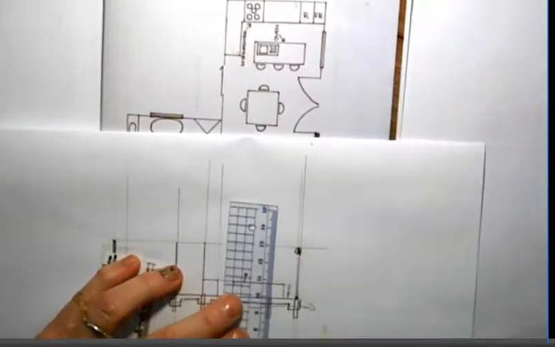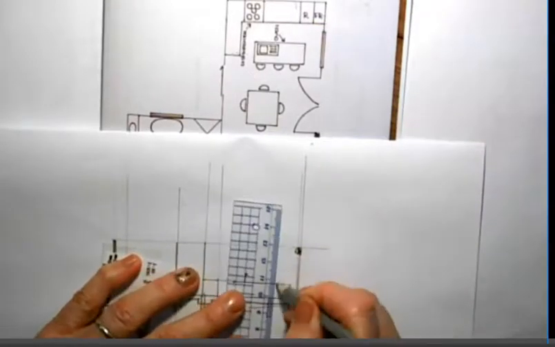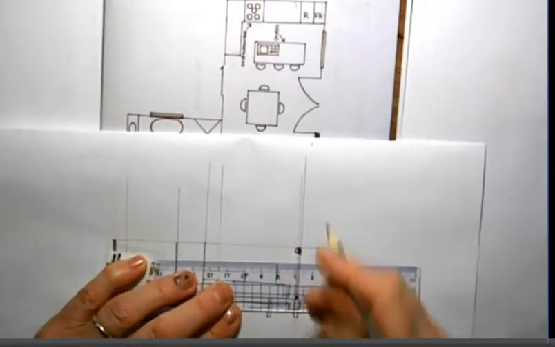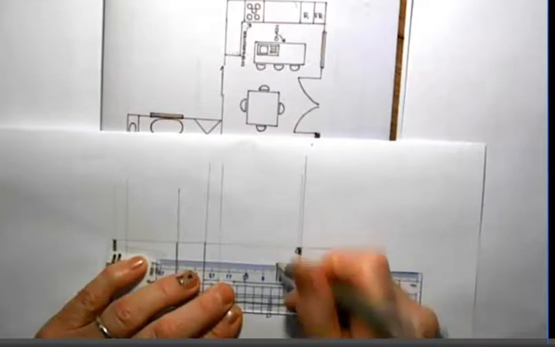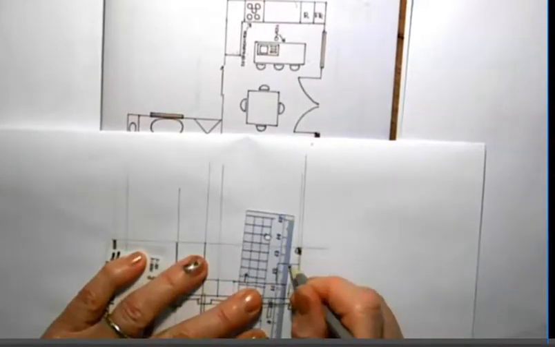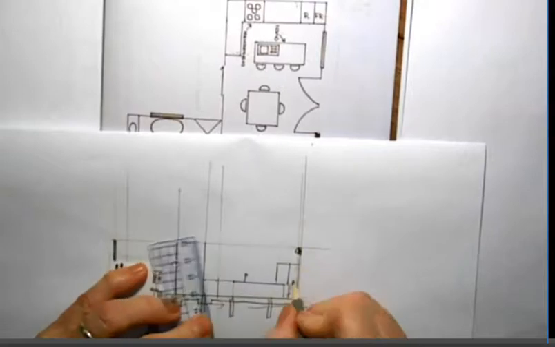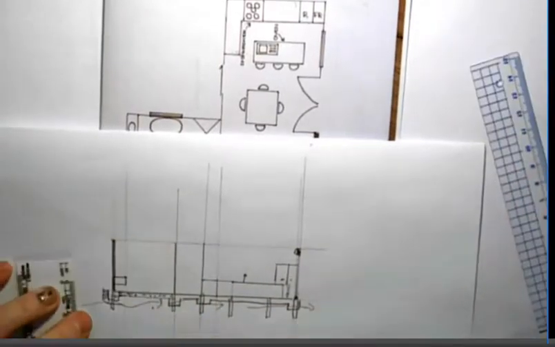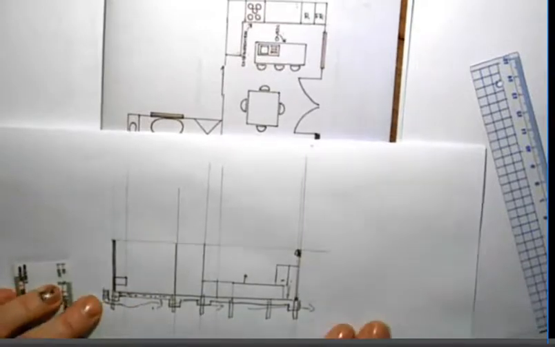A freezer and a fridge, so they're probably higher. So depending on what that looks like, I could in fact mark those in as well if they're high doors like that. So you can start to see how the section starts to take place.